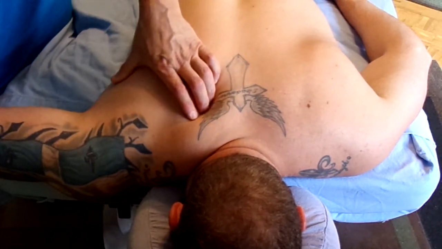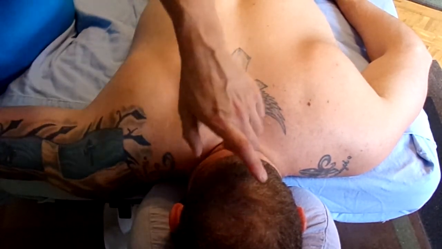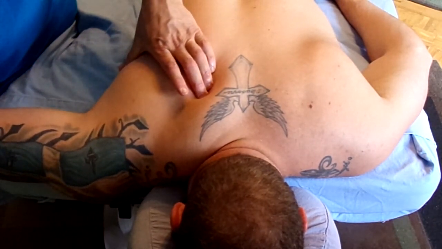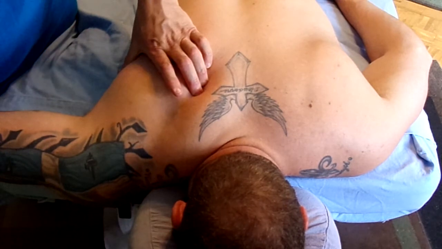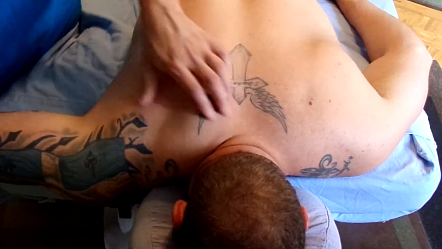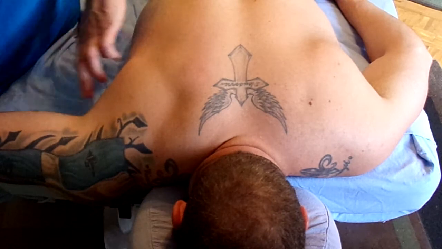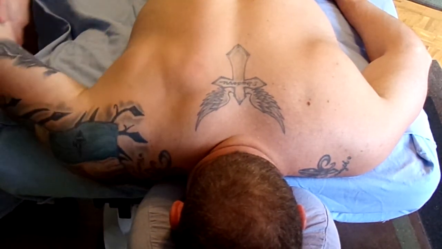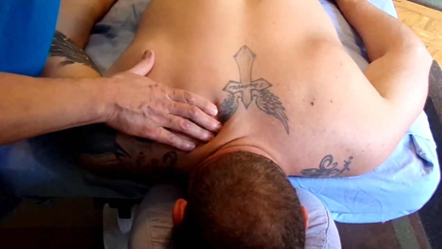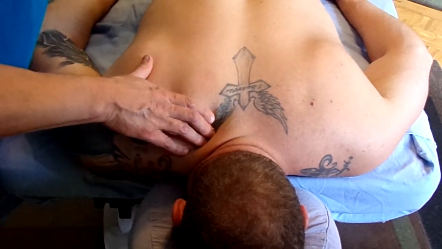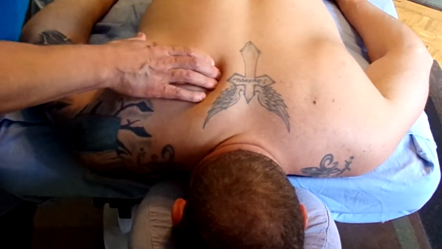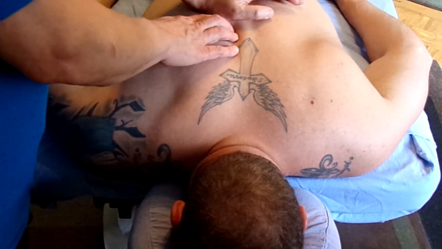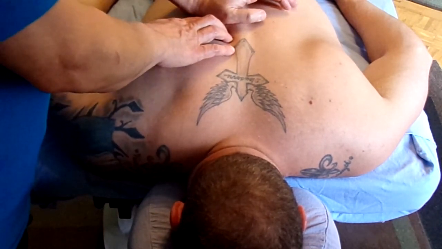Because if I'm causing my client pain, and that muscle up there, the brain is not going to allow them to relax. Okay? Upper trap, rhomboids, serratus, latissimus, QL, erectors. Remember that deep tissue means moving deeper into the muscle, but it doesn't mean causing pain.